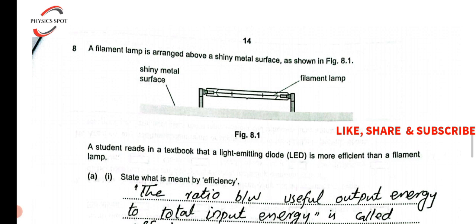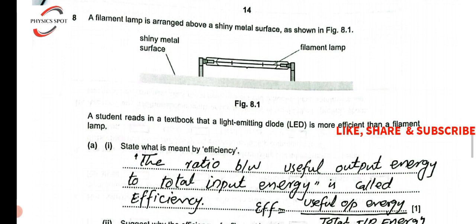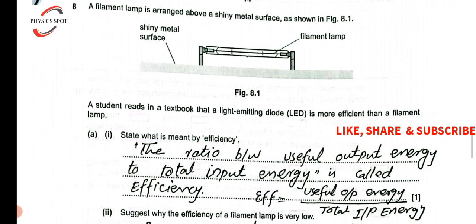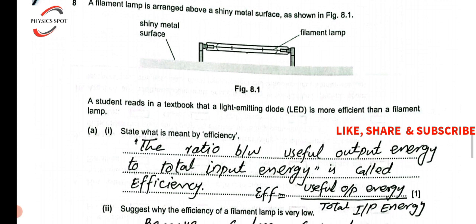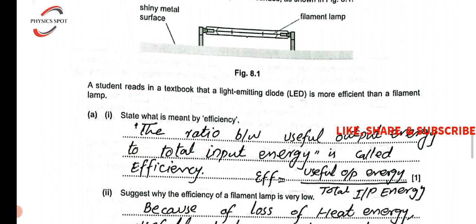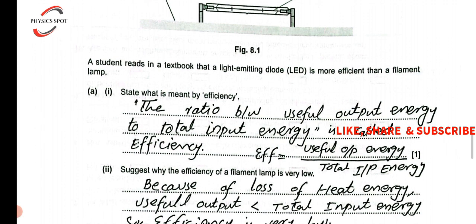State what is meant by efficiency. Efficiency is the ratio between useful output energy and the total input energy. So efficiency is equal to useful output energy divided by total input energy, or energy provided. This ratio will be equal to efficiency. Why is the efficiency of the filament lamp very low?